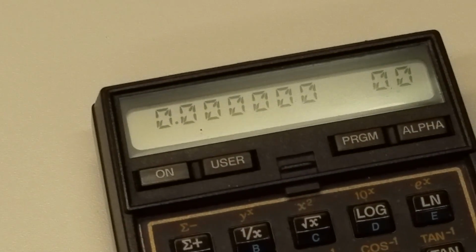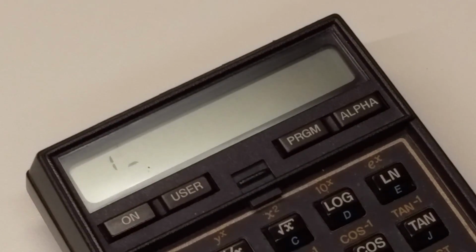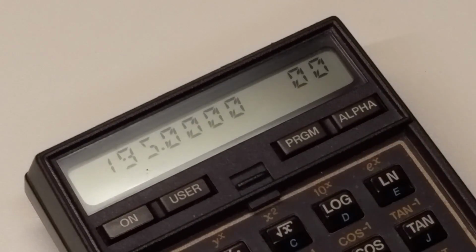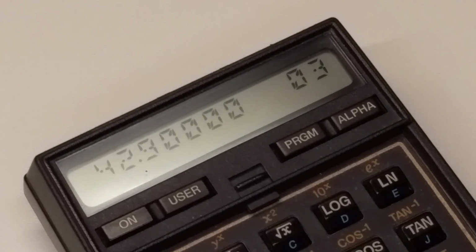What we're going to do now, in real time, is look at what we got, 195 ohms, and multiply that by 220, because the formula is R1, R3, C4.